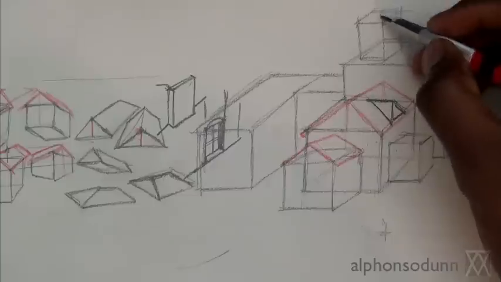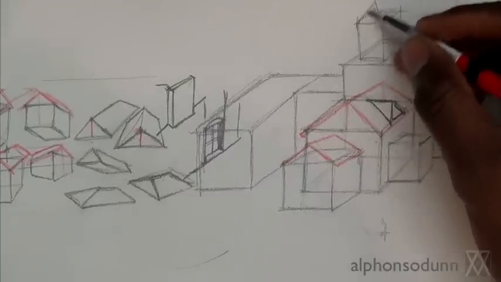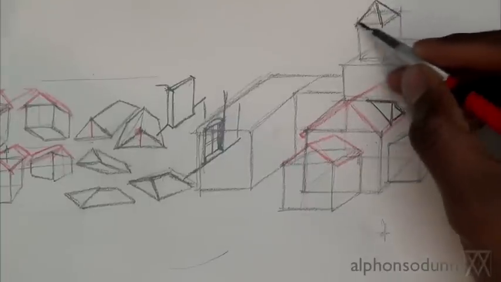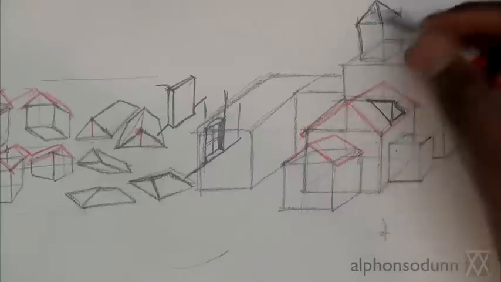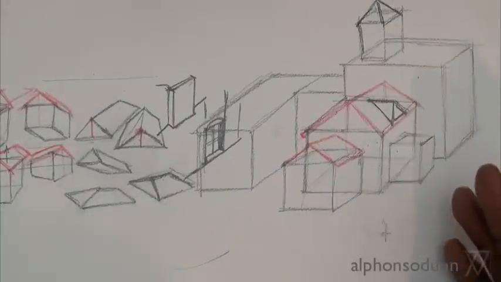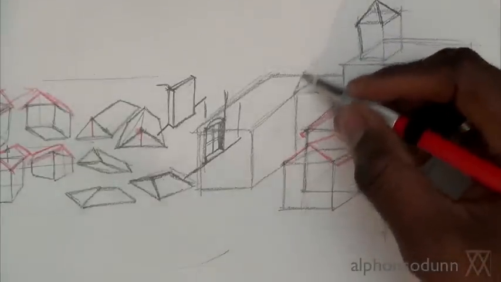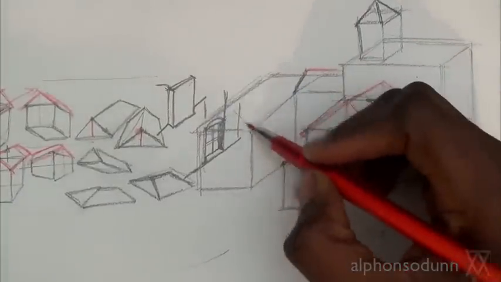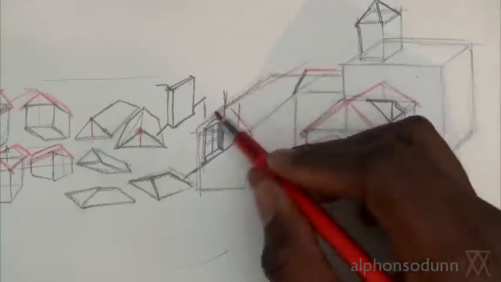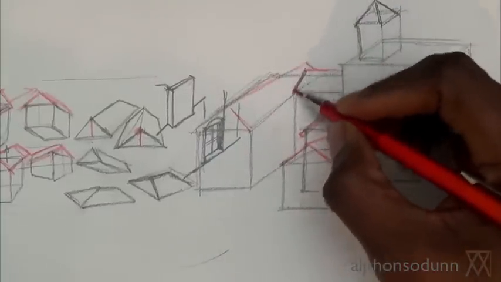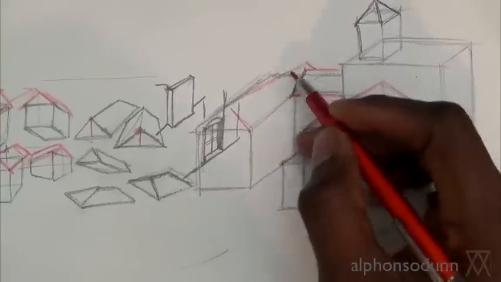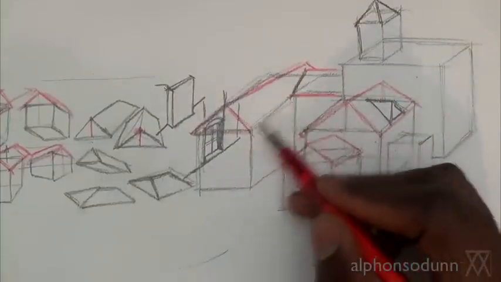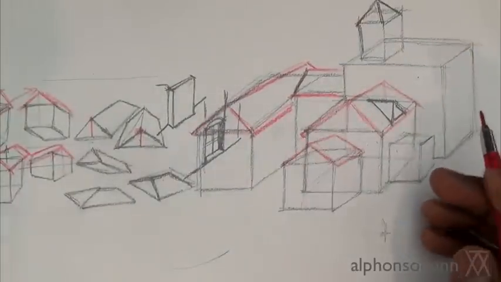How about on this one, we do something a little different. Let's say we have a pyramid on top. So it's almost like a steeple, right? See, all basic shapes. Basic shapes. See that? Basic shapes, all right?